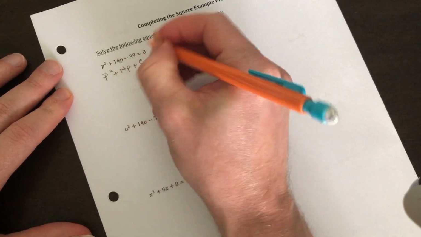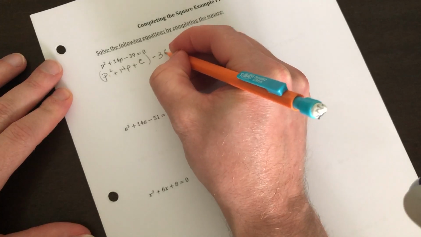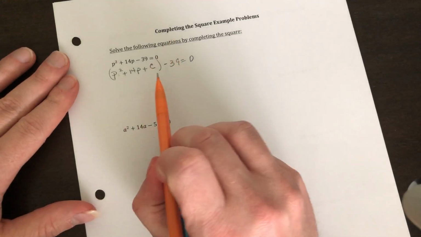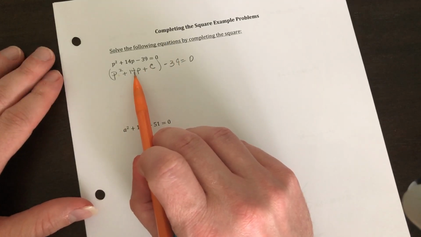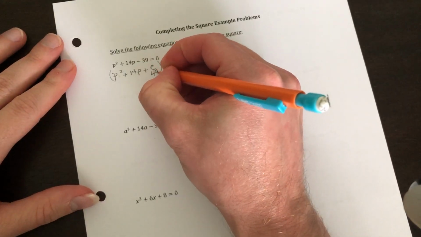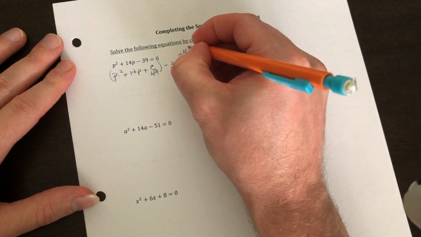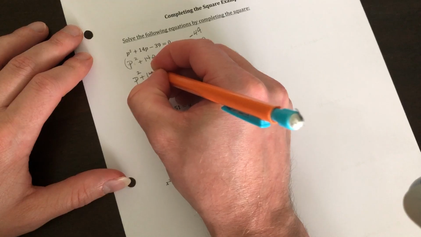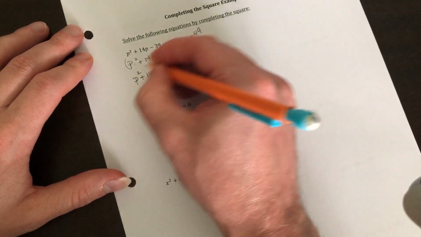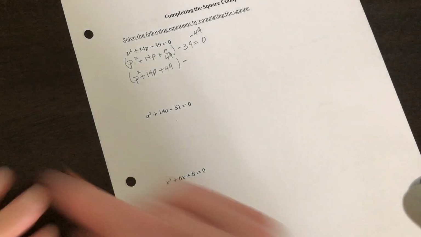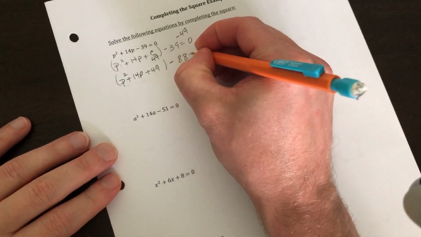Okay, so when we complete the square, what we do is we put a plus C in there and we kick the lone number out. Now, to find C, you're going to do B over 2 quantity squared. So 14 divided by 2 is 7. 7 squared is 49. So if I put a 49 in, I have to take a 49 out. Okay, so this becomes P squared plus 14P plus 49, 39 plus 49 comes out to be 88. Okay, so minus 88 is equal to 0.